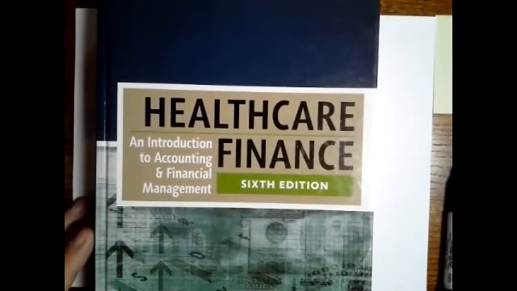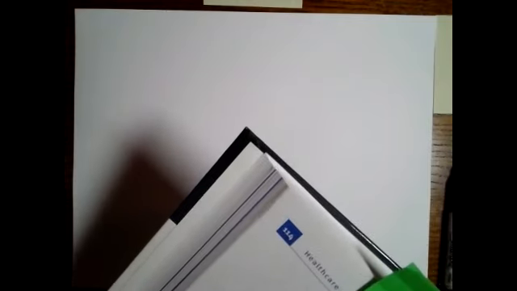This video will work through problem 3.9 from Gapenski's Healthcare Finance, 6th edition. Okay, so 3.9 asks us to build the revenue section of Integrated Physicians and Associates' income statement. And it provides us with gross patient service revenue, contractual discounts, charges for charity care, and estimated provision for bad debts.